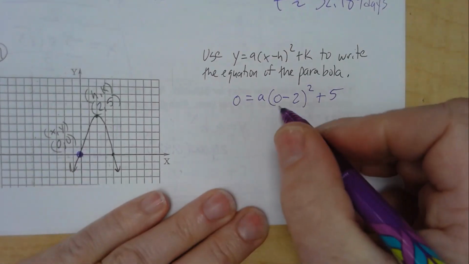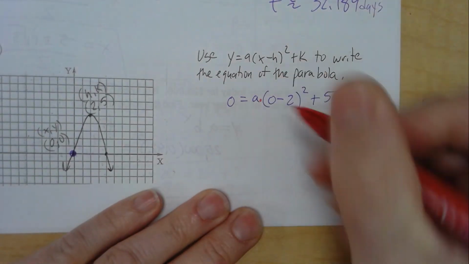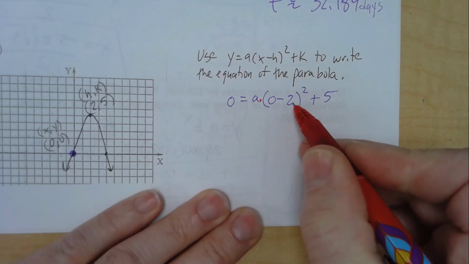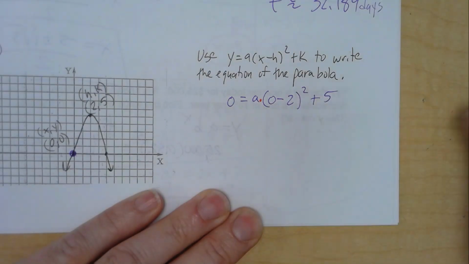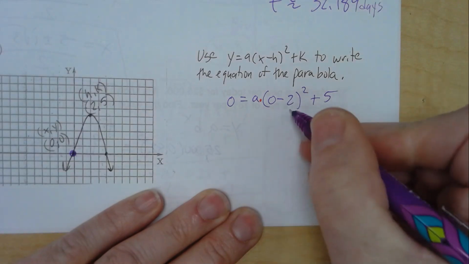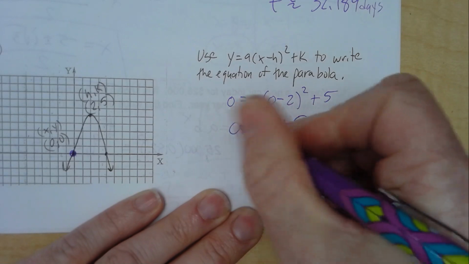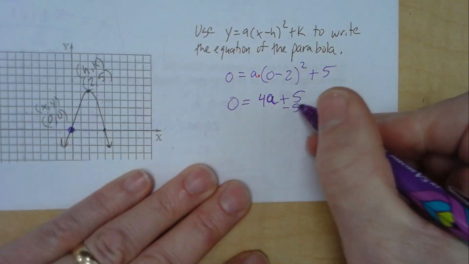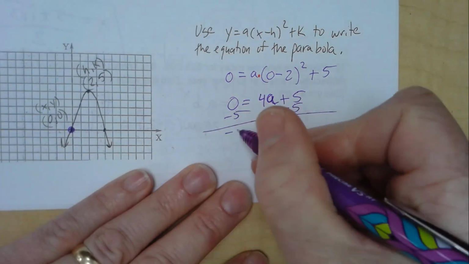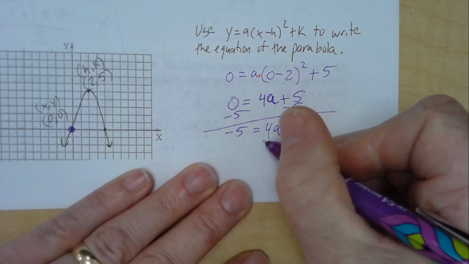So here we go. There's multiplication in them thar hills, so you have to honor the multiplication. So 0 minus 2 is minus 2. You square that, so negative 2 squared is 4. So instead of writing a4, I'm going to write 4a plus 5. Now I have to solve for a. Subtract the 5 over. You get negative 5 is equal to 4a.